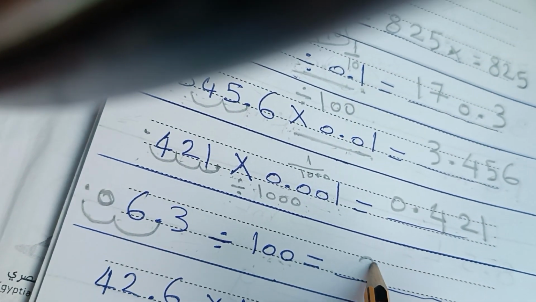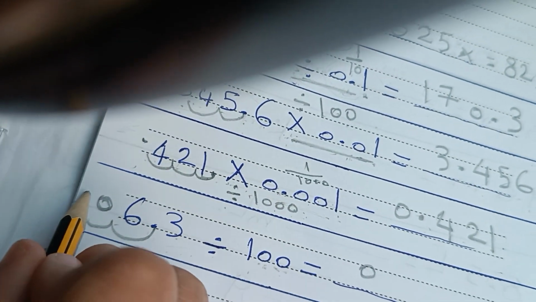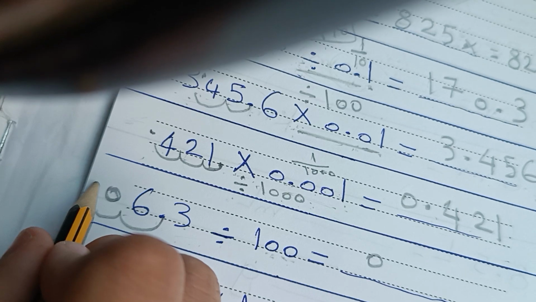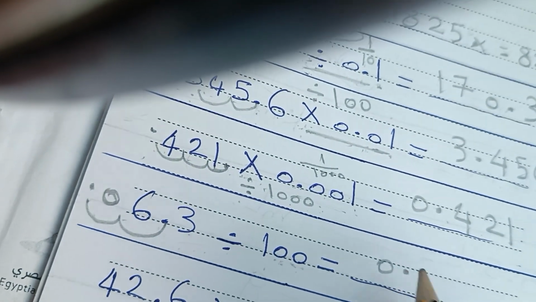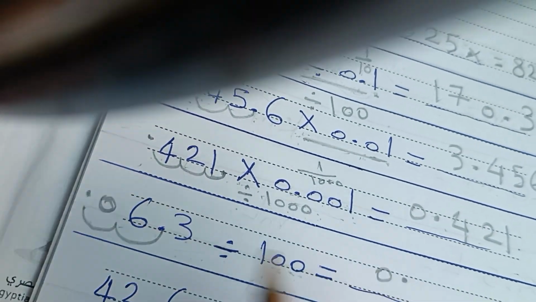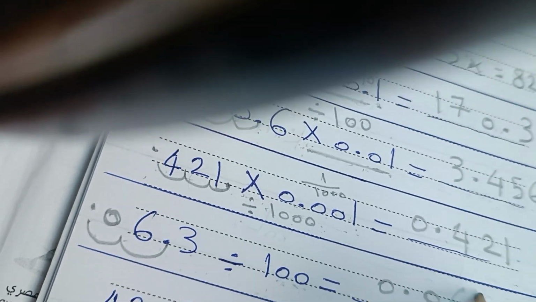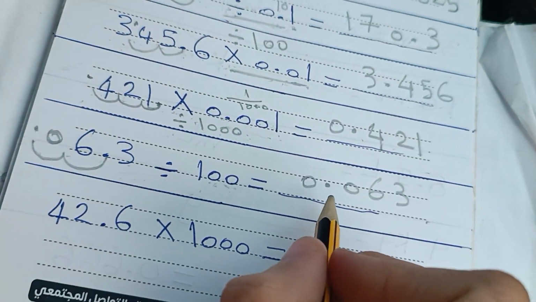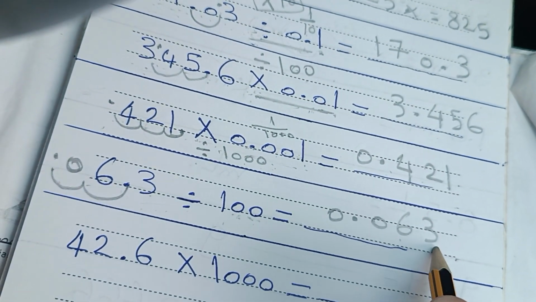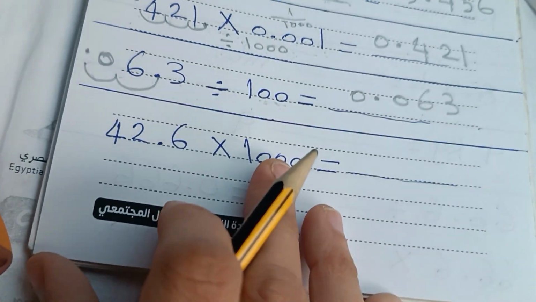The answer will be 0 in the whole part. Here the decimal point is very important. We can't skip it, because I have a whole part as 0 and the decimal part will be 0, 6, 3. This is called 63 thousandths.